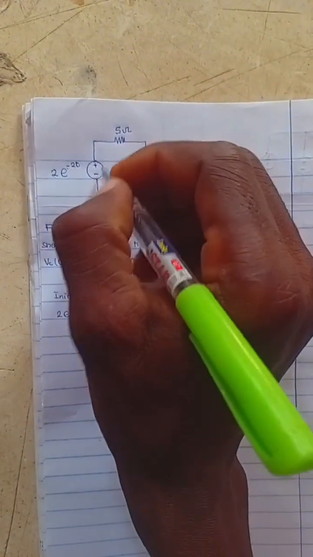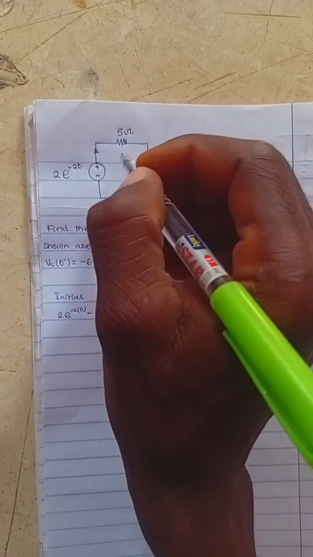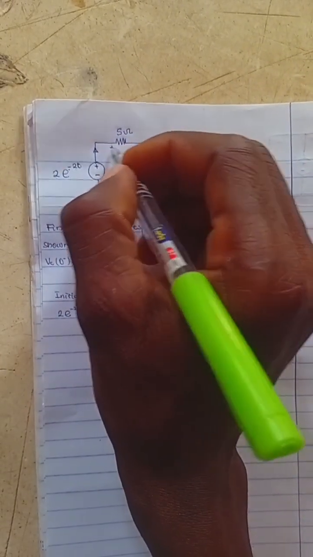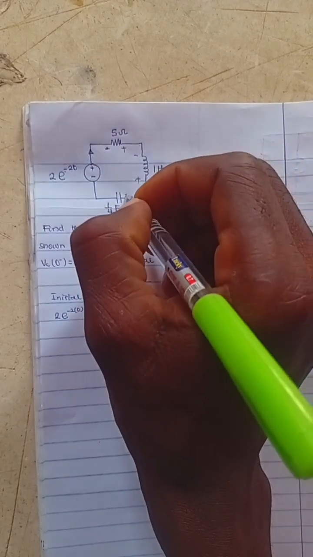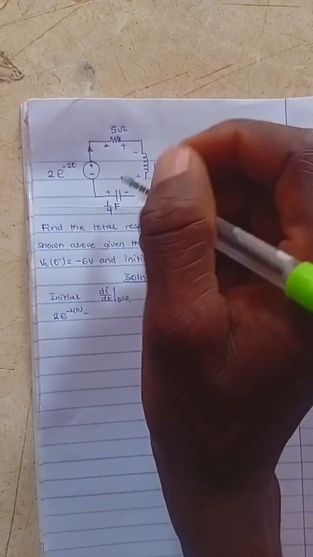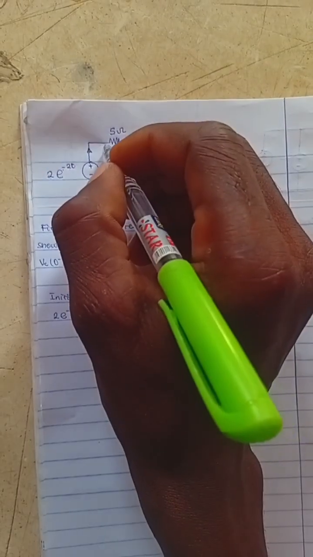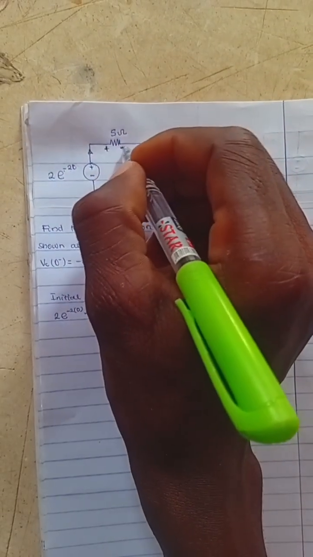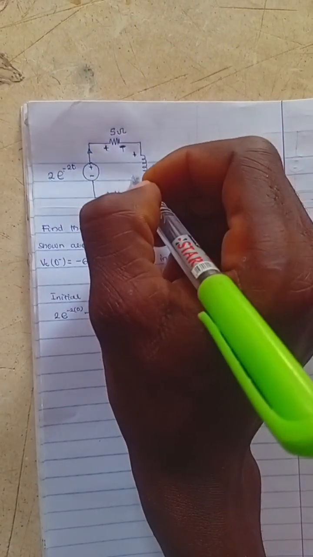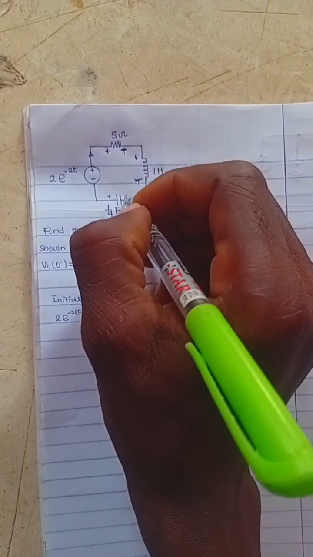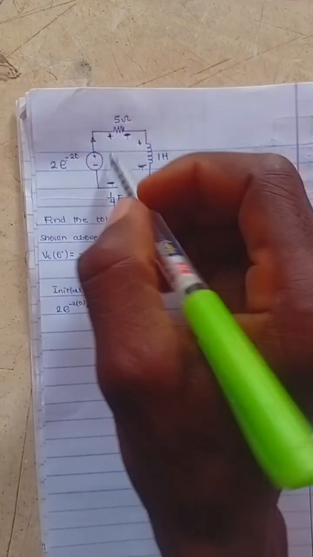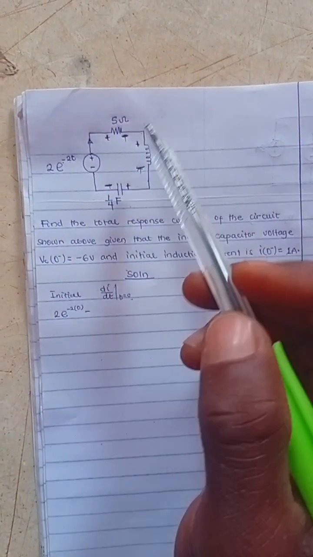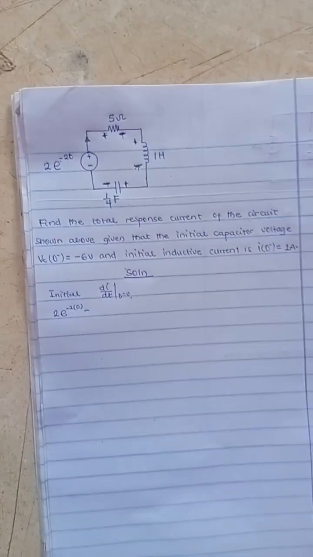And let me give polarity. Let's assume the current is in this direction. So it's going to be minus and plus here, minus, plus here, plus, minus here, plus, minus, plus, minus, right? Because the current is actually flowing in this direction. Current enters a load from the positive and leaves from the negative.